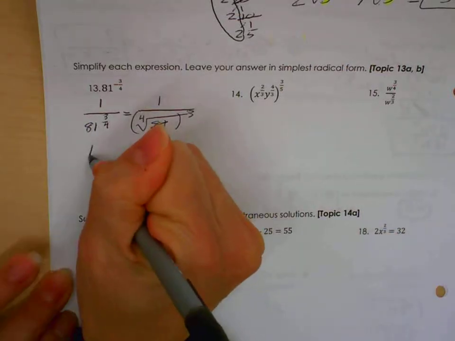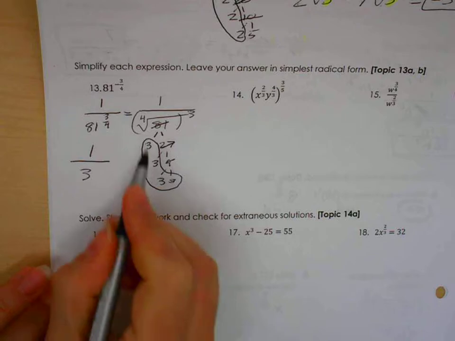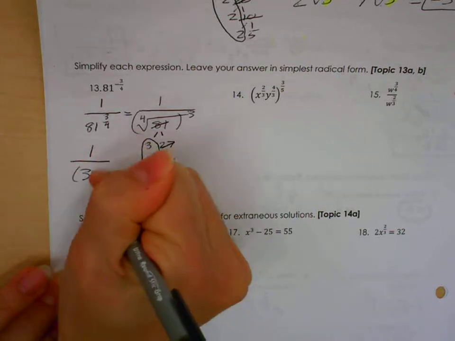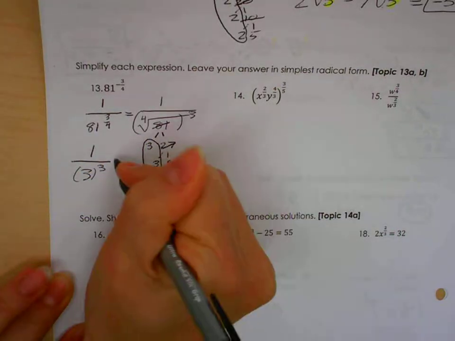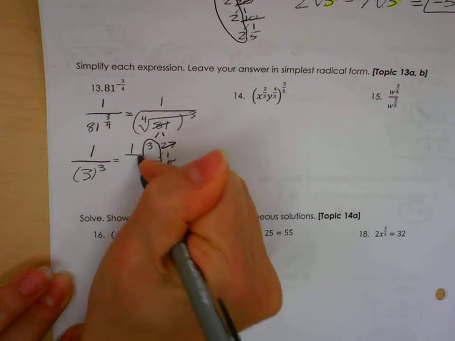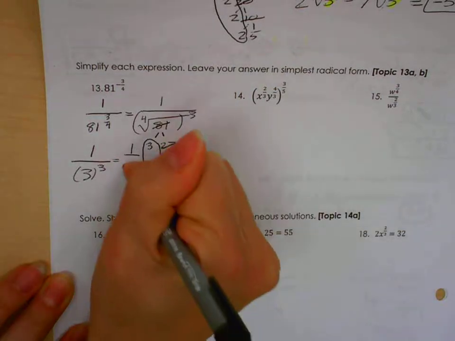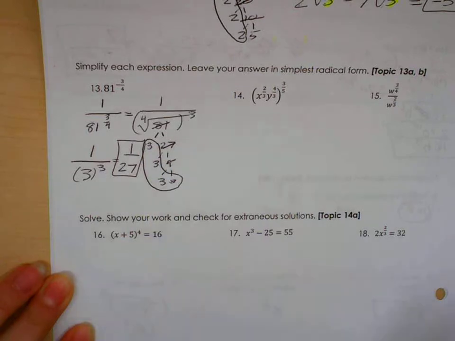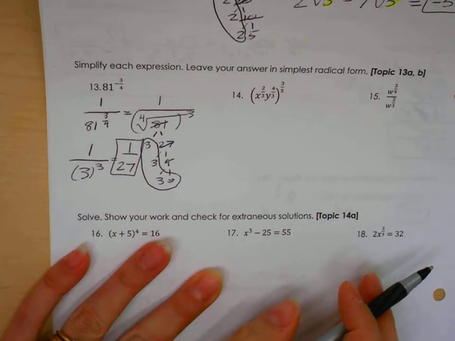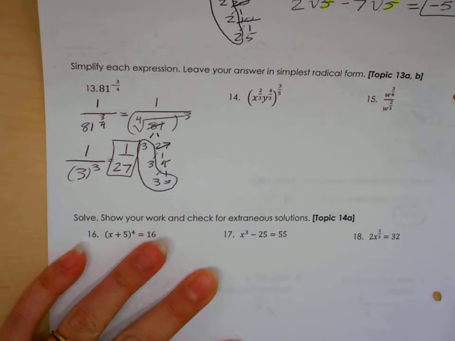So now I have 1 over 3, because I turned the 4th root of 81 into 3, to the 3rd power. So 3 times 3 times 3 is 27. So this simplifies into 1 over 27. Okay, let's try the next one.